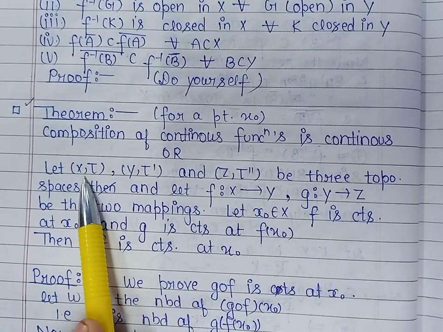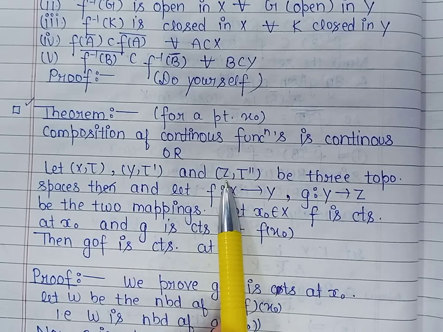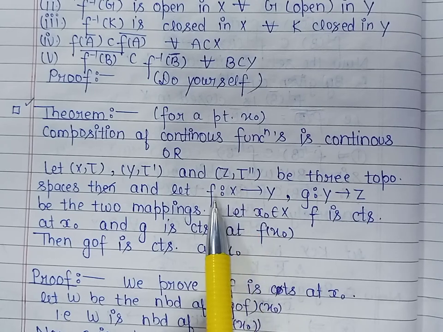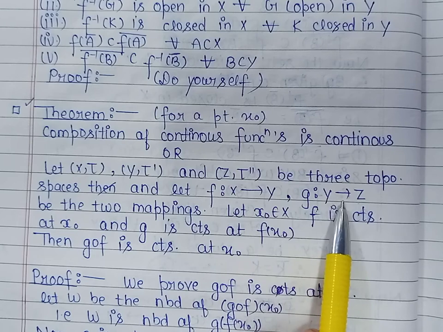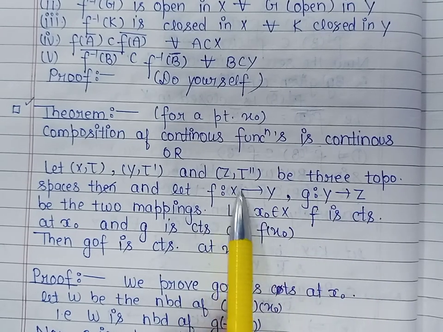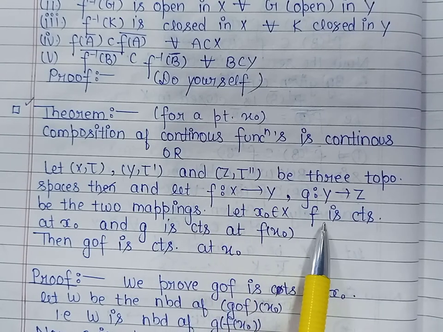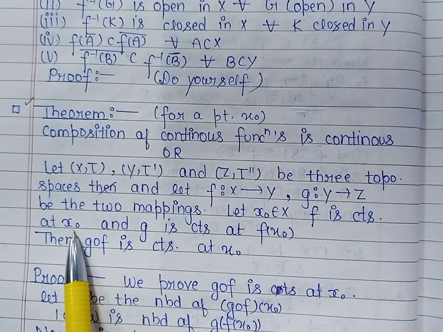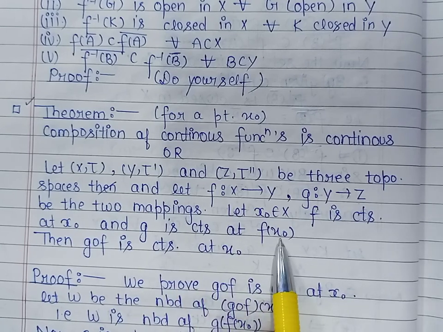First topological space is (X, τ), second is Y with topology τ', third is Z with topology τ'', and we have functions f from X into Y and g from Y into Z. Let us take a point x naught belonging to topological space X, and the function f is continuous at the point x naught, and the function g is continuous at f of x naught.